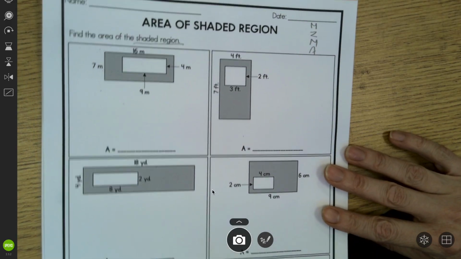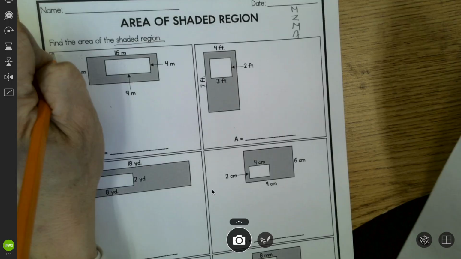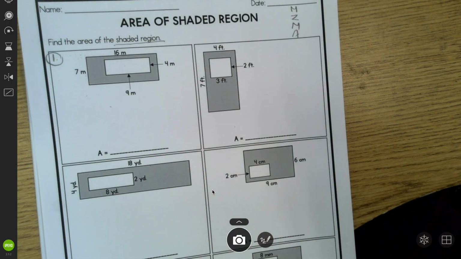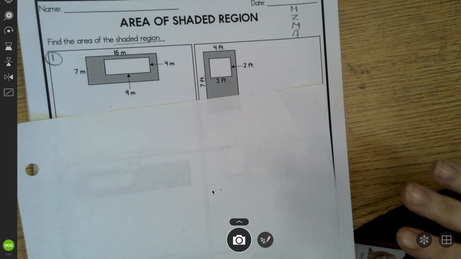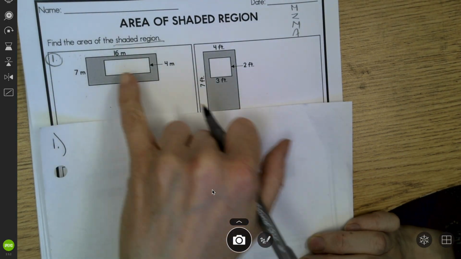So just like when we did combined rectangles, we're going to set it up the same way. I'm just going to put a number 1. I'm going to write in pen so you see it better. Number 1. So just like when we worked with the combined rectangles, we need to solve for the area 2 times.